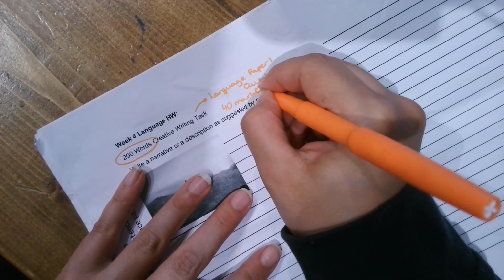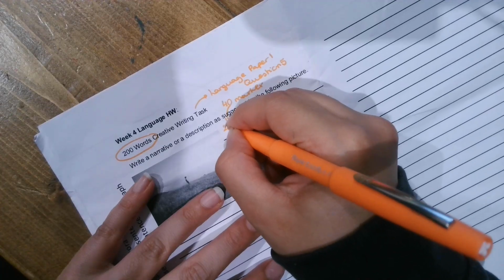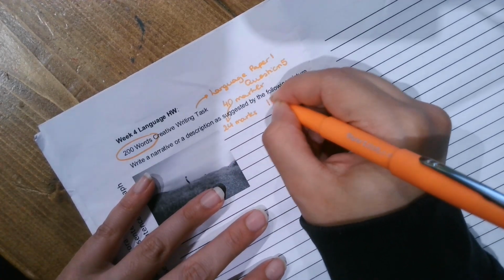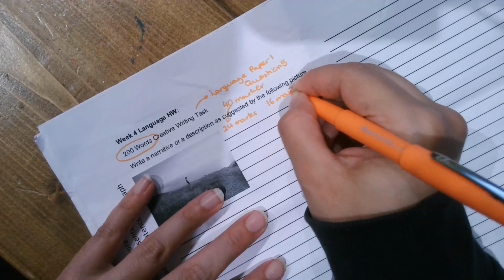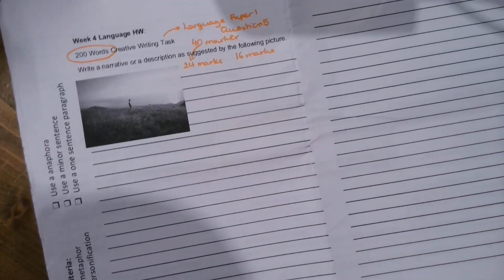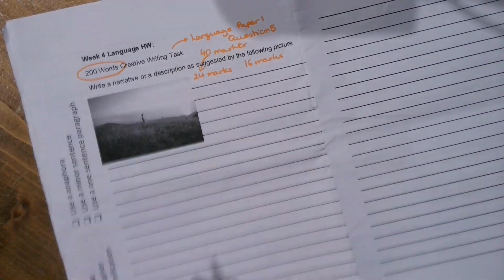And this question is divided into 2 sections in the way that they mark it. 24 marks goes for the content, for your ideas, and 16 marks goes for your grammar and punctuation. Now, of course, with this picture, you can go anywhere. So in case you're struggling or you're running out of ideas or you don't know what to write about, I'm going to give you a bit of a plan and a few things that you might want to write about.